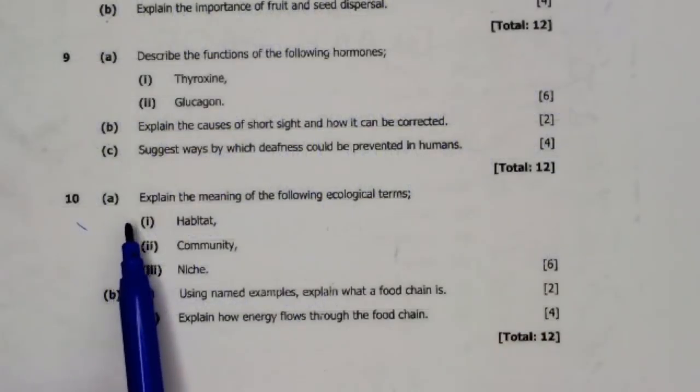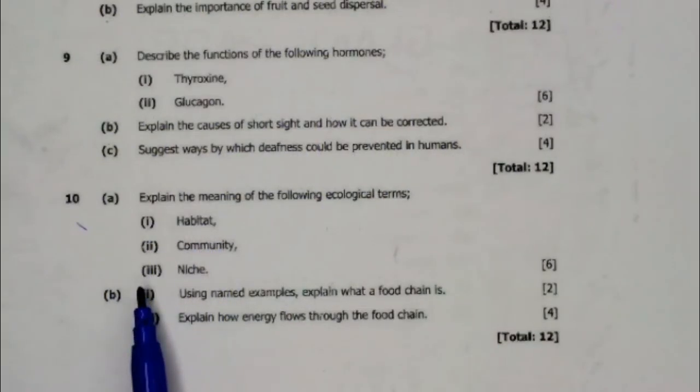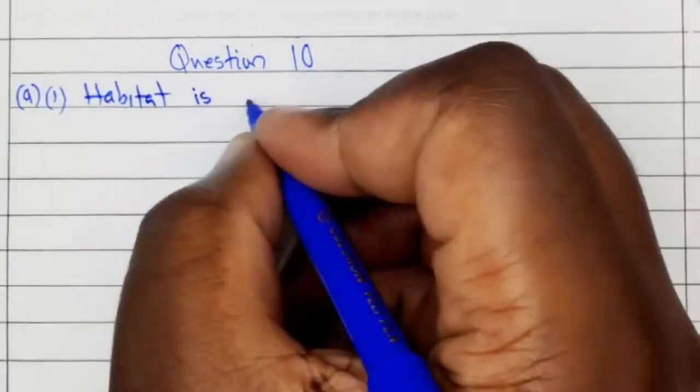Question 10a. Explain the meaning of the following ecological terms. 1. Habitat. 2. Community. 3. Niche. Part B1. Using named examples, explain what a food chain is. B2. Explain how energy flows in the food chain. Solutions to question 10. A1.